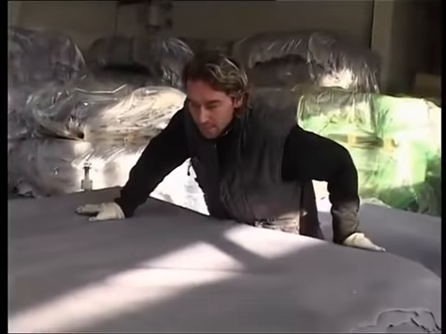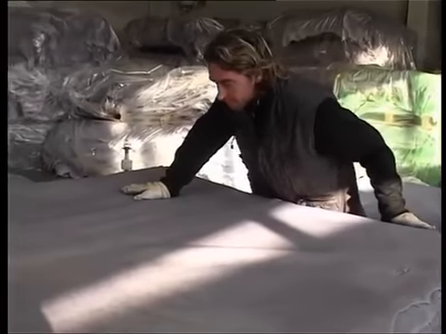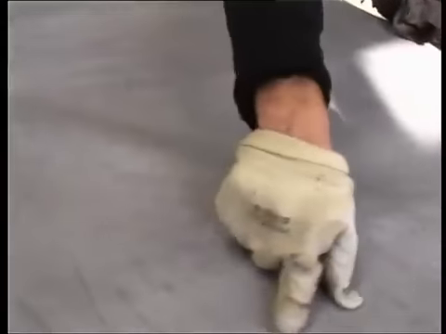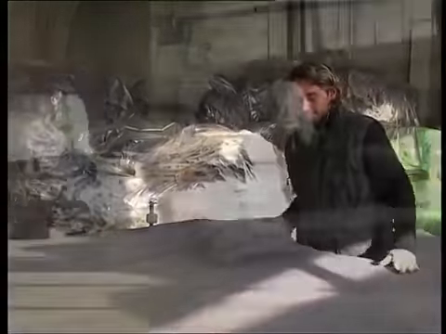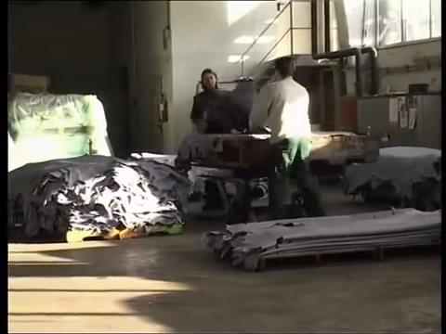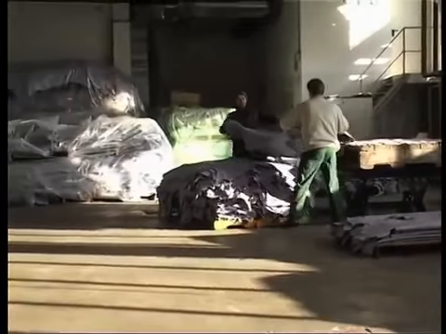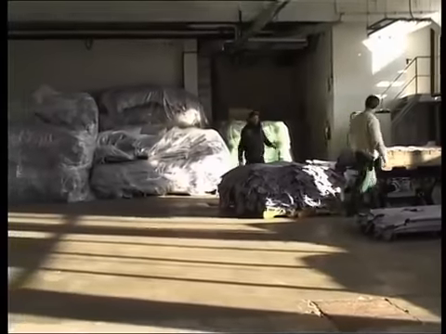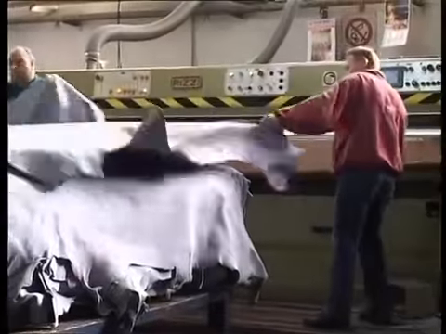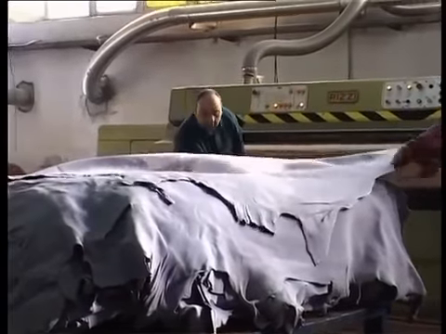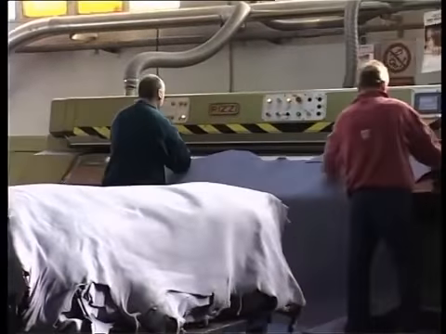The leathers are called wet blue and may now be selected or graded as desired according to the destination of use. Once they have been selected, they need to be reduced and made uniform in thickness.